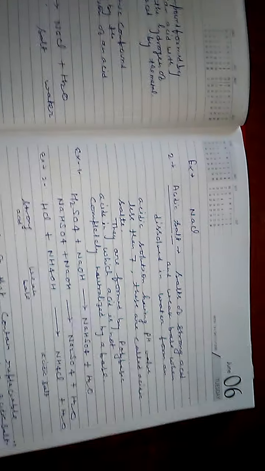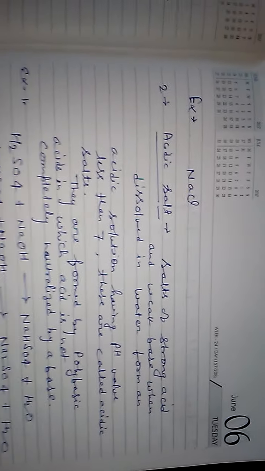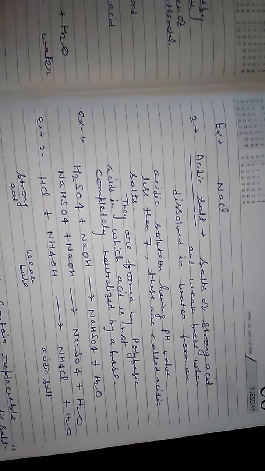For example, NaCl, the most common salt. This is also called common salt or table salt, which is used by us in our kitchen to make our food tasty as a flavoring agent. So the second one is acidic salt. By the name it is very clear that acidic salt means it has acidic nature.